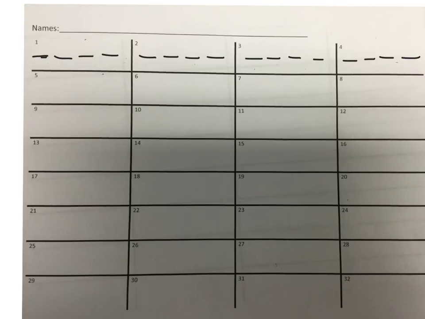Now on the top of your lines, each one of these lines represents a beat. So when you were doing your heart chart, each heart represented a beat. Each one of these lines represents a beat. So above the line, you're going to be writing the rhythm to your song.